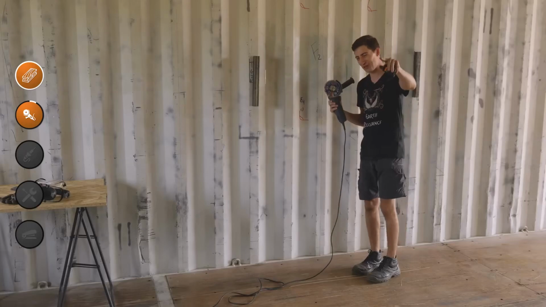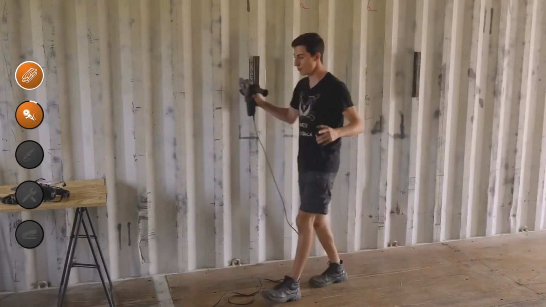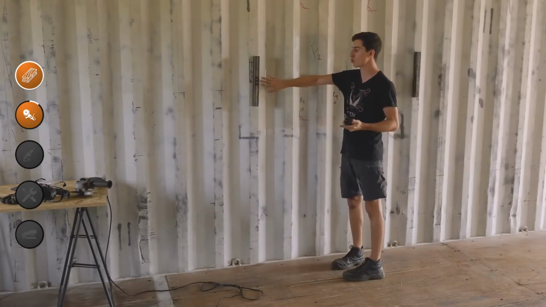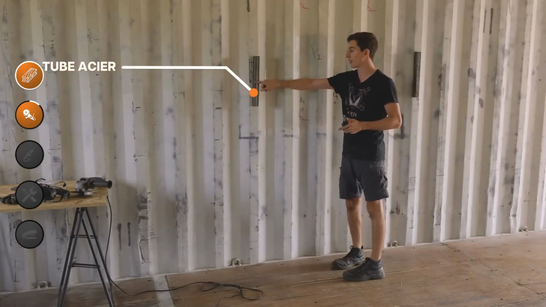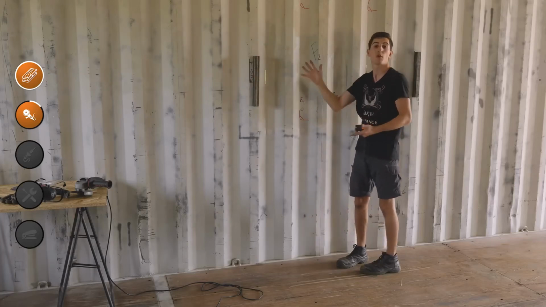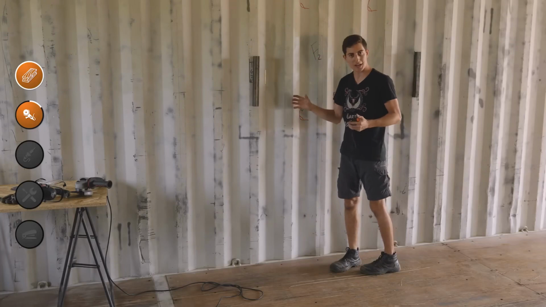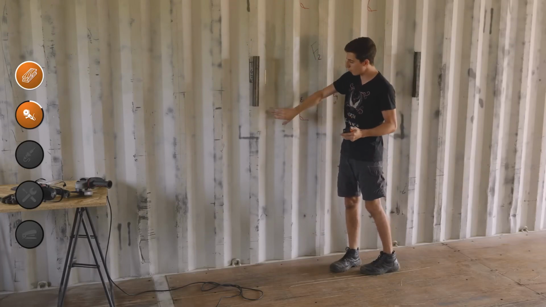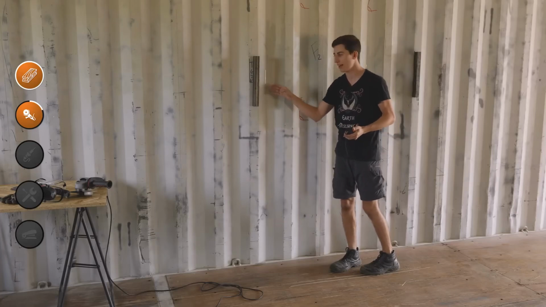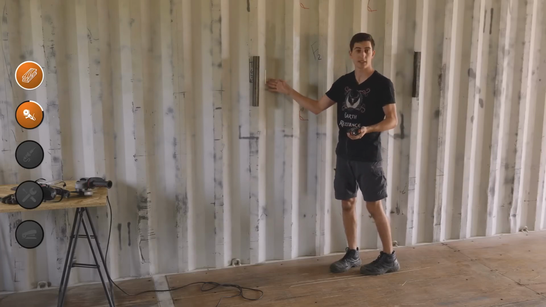You'll see the video and understand after making these openings, we've weakened the container. So we're going to weld 4x4 steel tubes that are 3 millimeters thick. To reinforce our opening, we'll need to put them in the container's corrugations, inside or outside. I decided to put them on the outside of the container for aesthetic reasons. I put them here to show you an example.